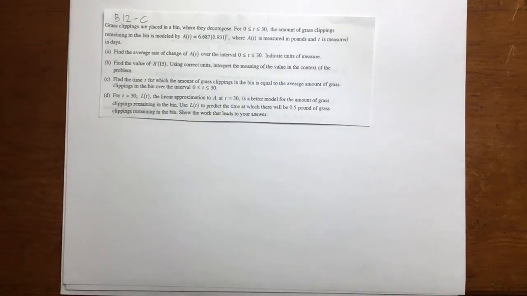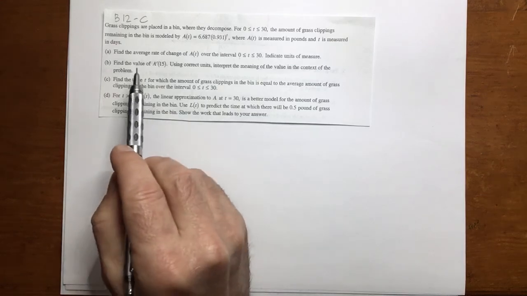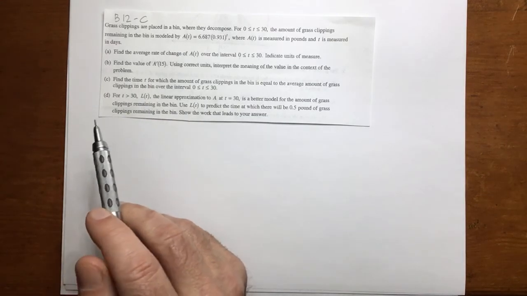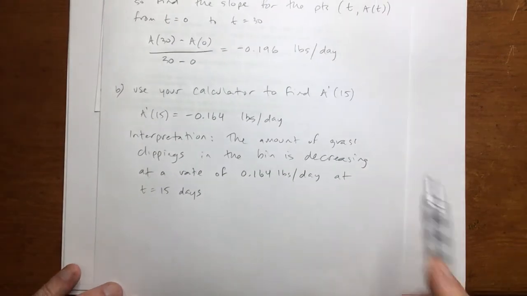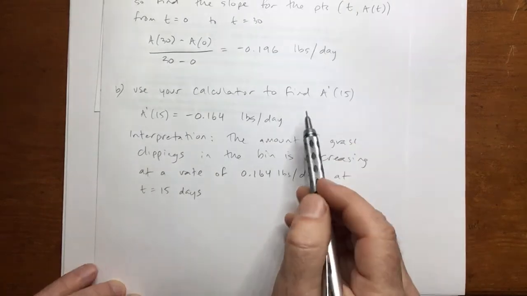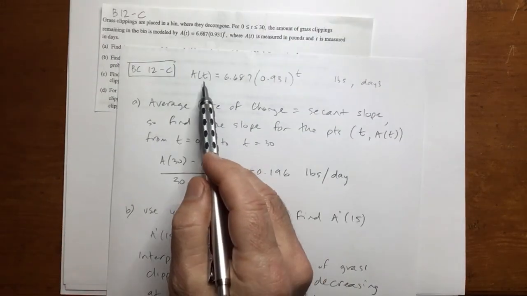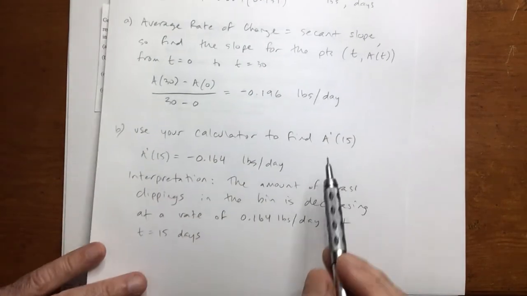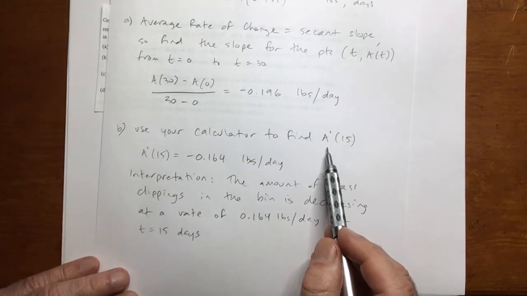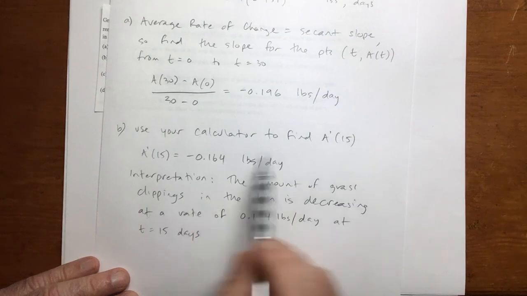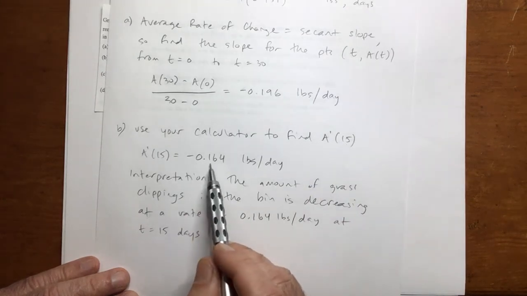Okay, part B. The value of the derivative of A at 15. So they want us to find that. Remember, this is a calculator problem. But what they would look for is the interpretation of what this means. And so just find, I would honestly put the function in as y1 and then find the derivative with alpha window. And we find the derivative at this given time is negative 0.164.